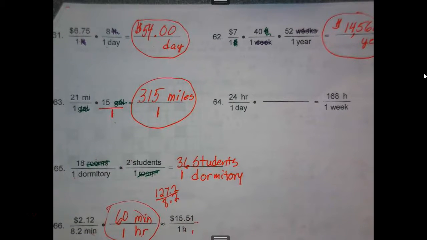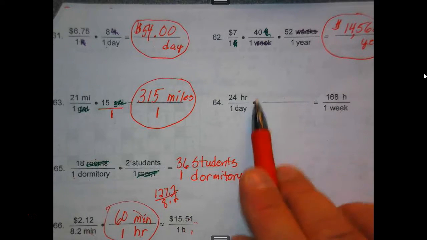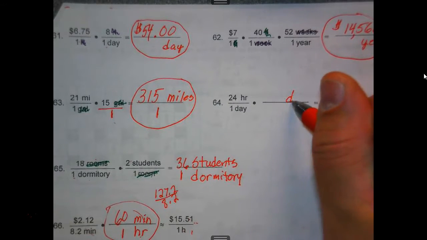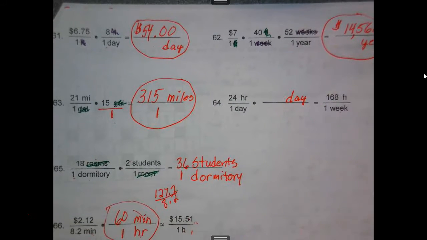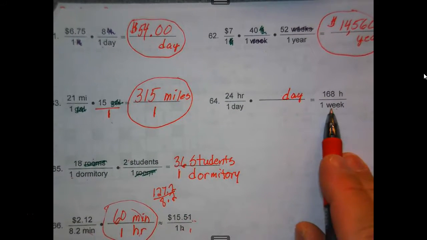Okay, now come the tricky ones where you have to come up with the fraction being multiplied. You have to come up with the factor. Let's say we're going from days to weeks. I need a factor that's a 1, and the days have to cancel out, so I have to put day in the numerator so that they cancel. And I have to end up with weeks.